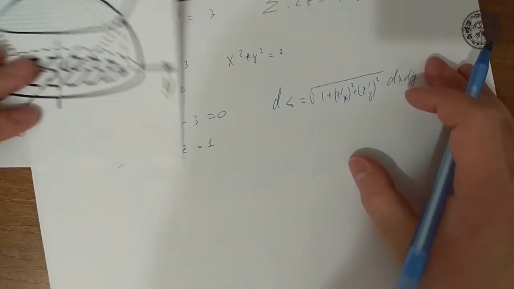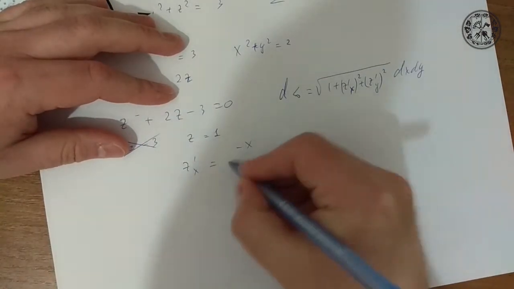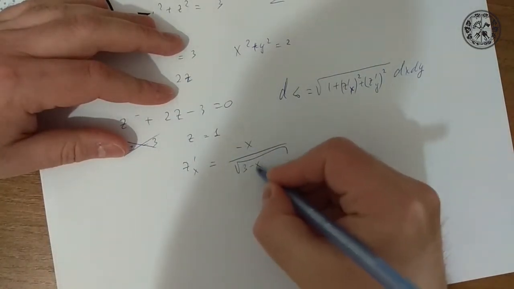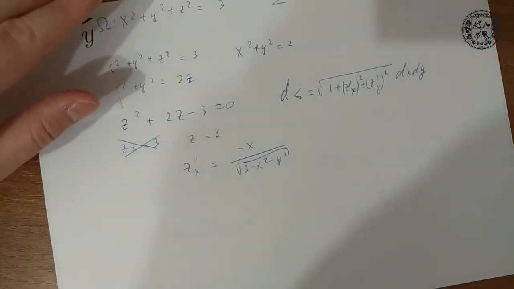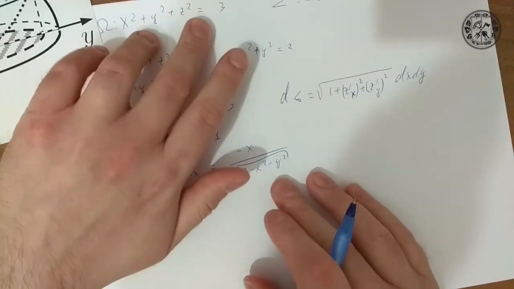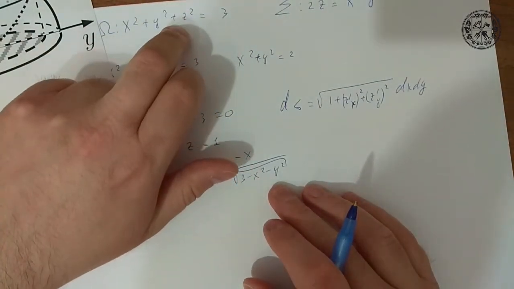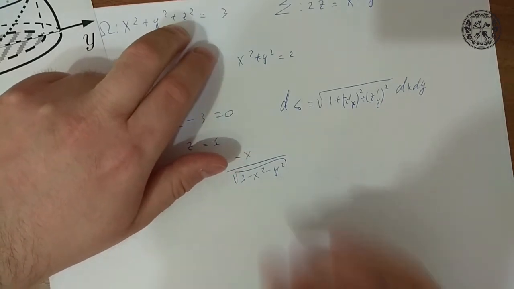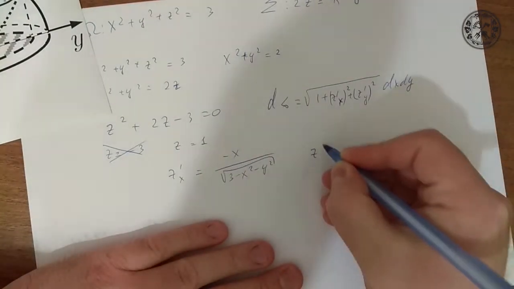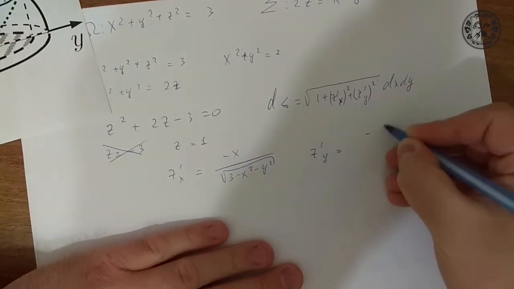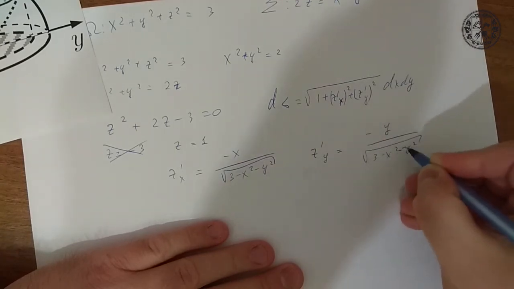So z prime x will be minus x over the square root of 3 minus x squared minus y squared. It is obtained from this equation. We find z from here and take its derivative. z prime y will be minus y over the square root of 3 minus x squared minus y squared.